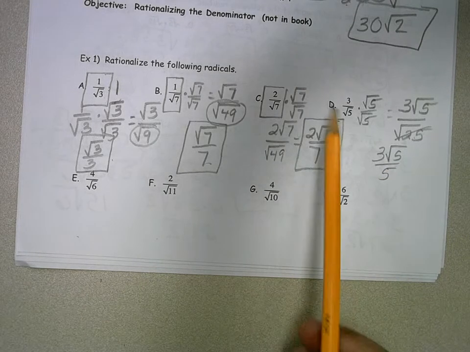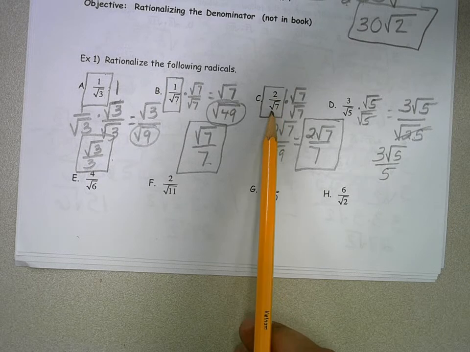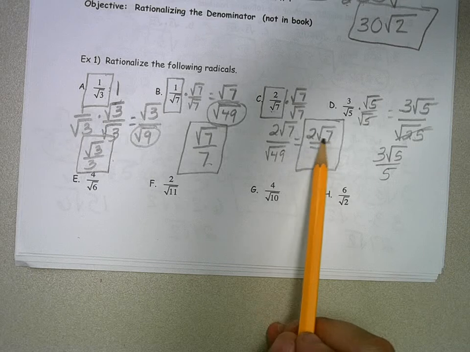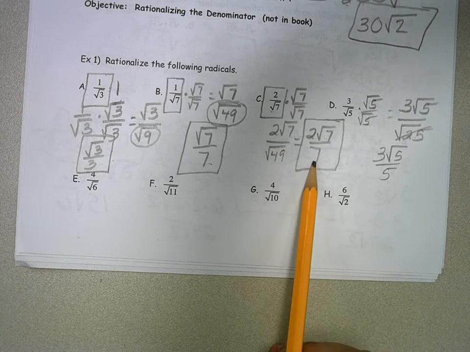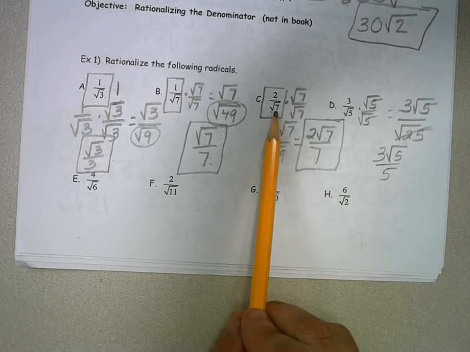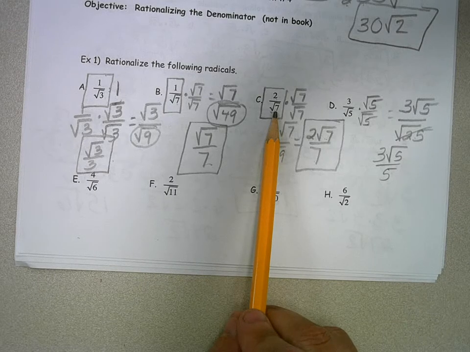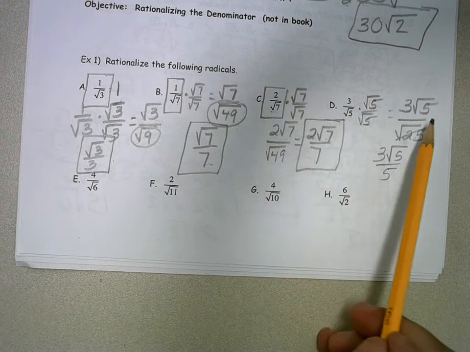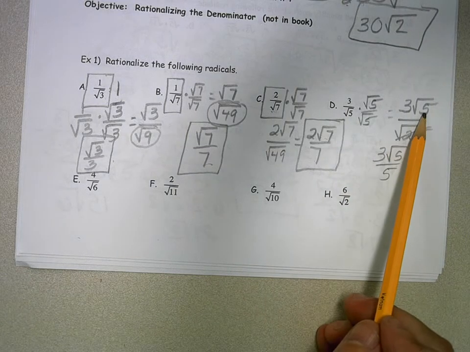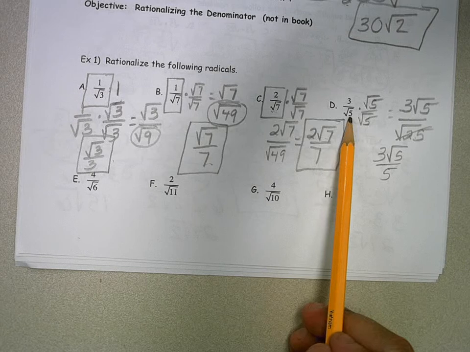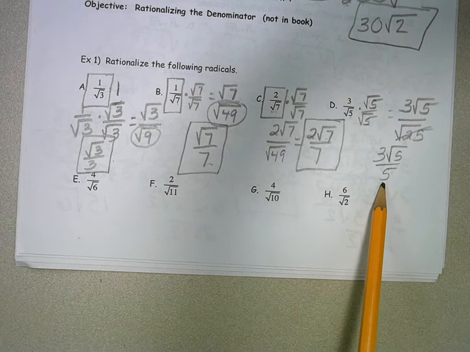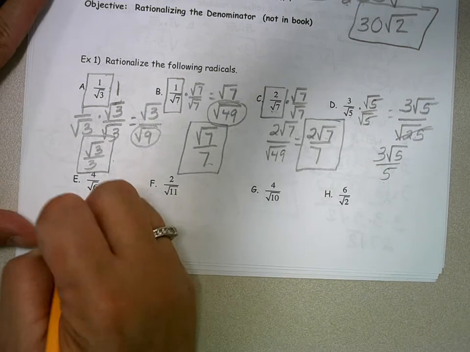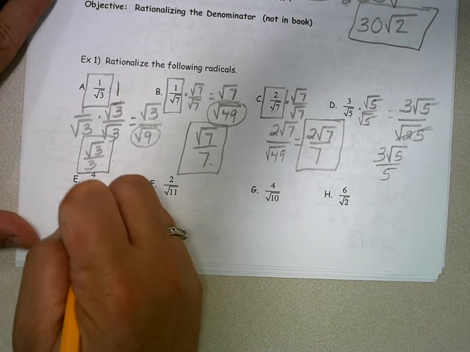Now notice right here, we started with 2 over the square root of 7. Both of those were on top, 2 square root of 7. And the number on the bottom is the same as we started with, only we don't have the square root sign. Here we started with 3 over the square root of 5. Both of those moved to the top, and then we had square root of 5 that comes out of the square root sign. So looking at that pattern, letter E, these two things both move to the top.